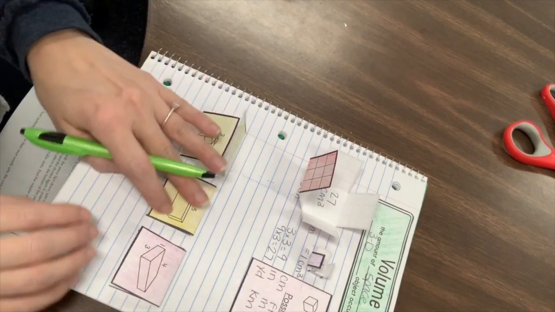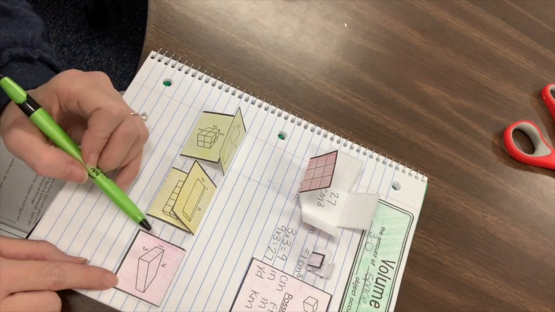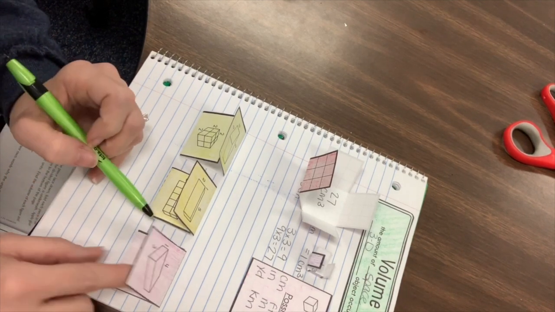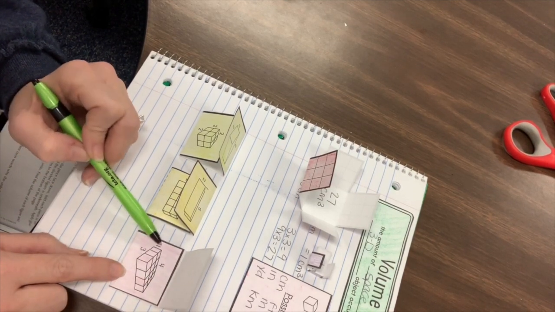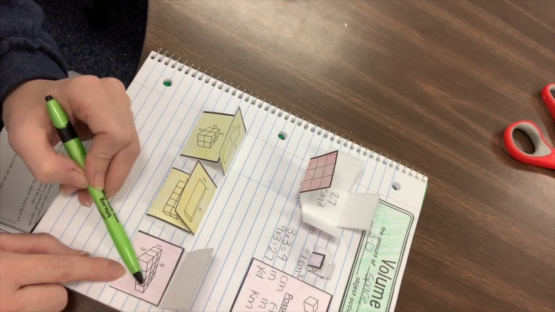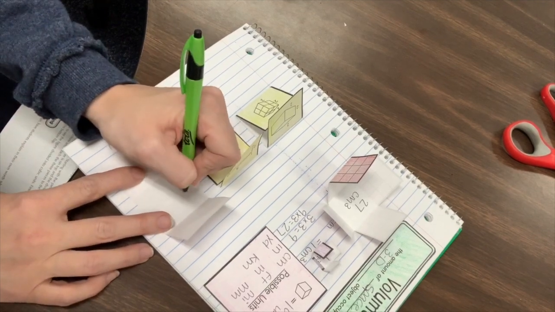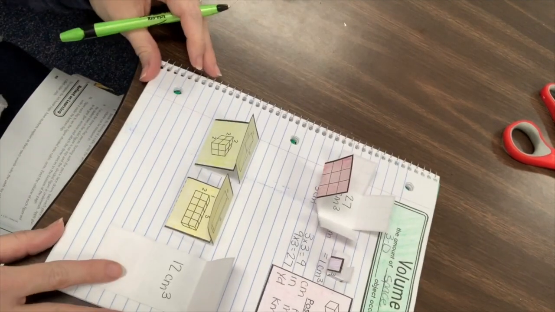Okay, and let's look at our last one. We can see our dimensions here. Our length is 3, our height is 1, our width is 4. So we can once again count these up. We have 1 layer of 3, 6, 9, 12 cubic centimeters.